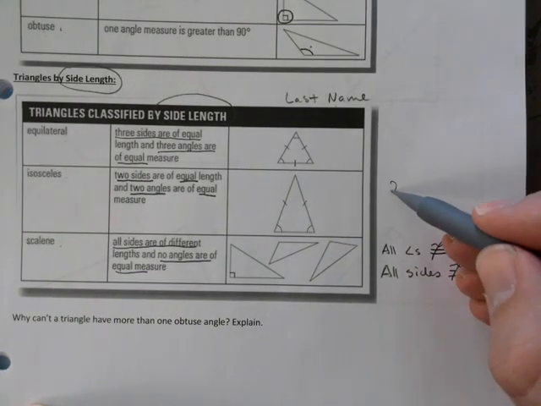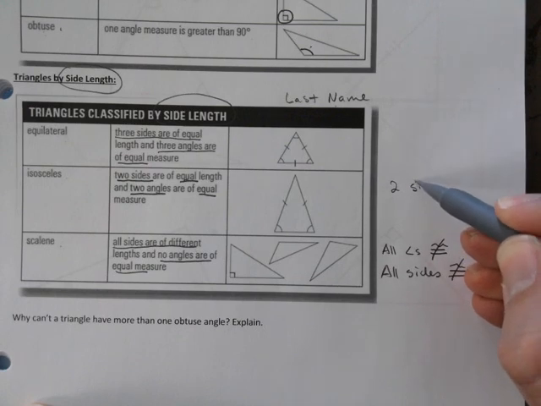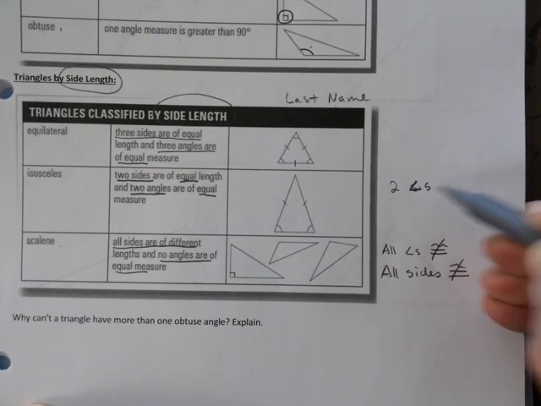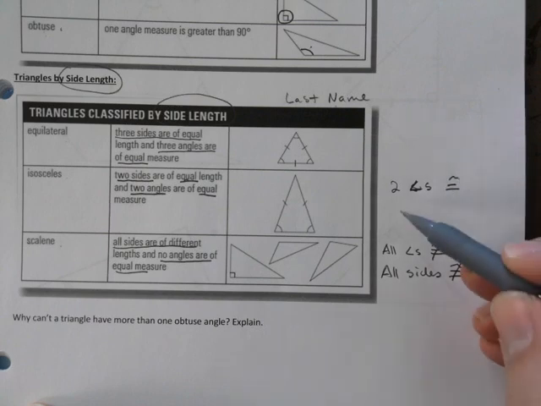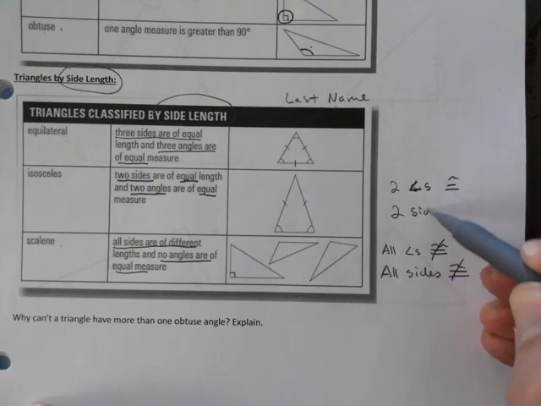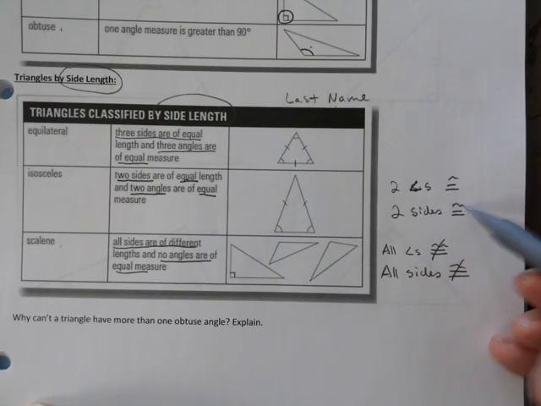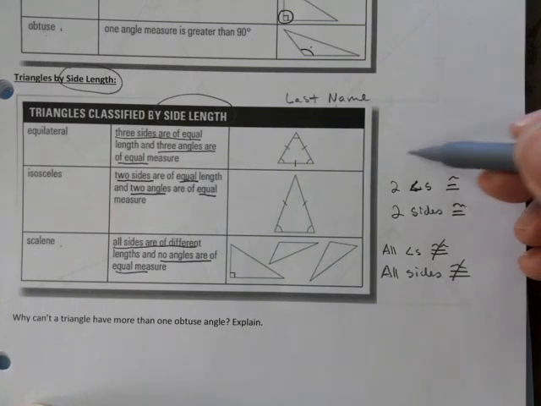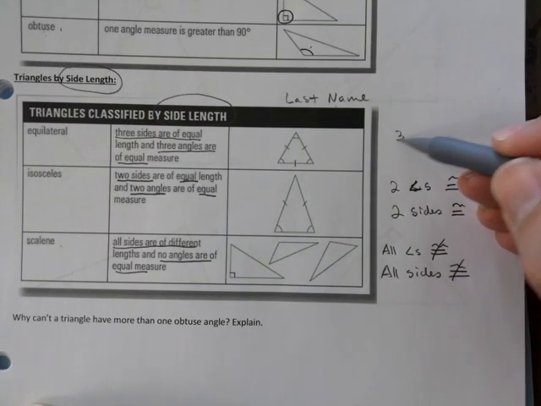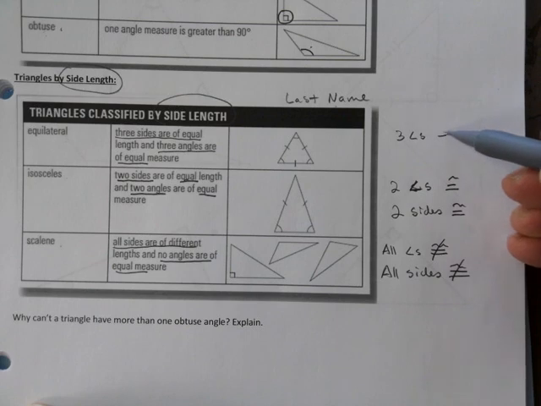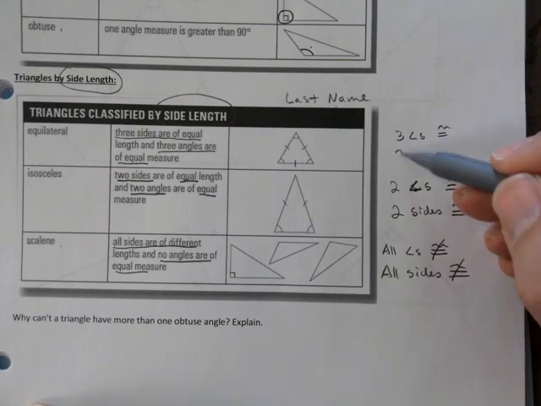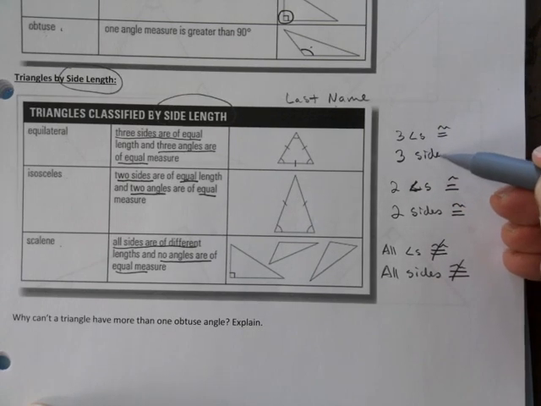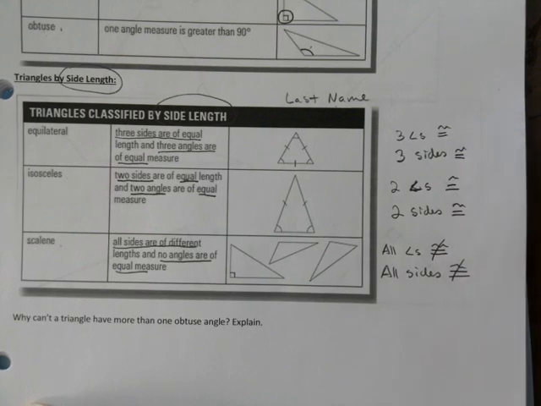Here you have two sides, two angles. This is angle symbol that are congruent, and two sides that are congruent. On this one, you have three angles that are congruent, three sides that are congruent.